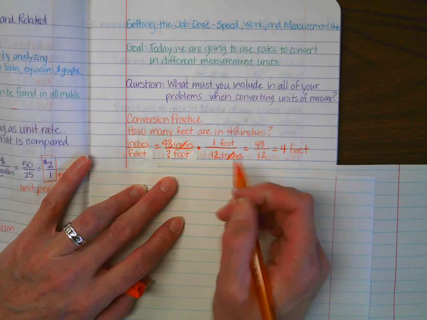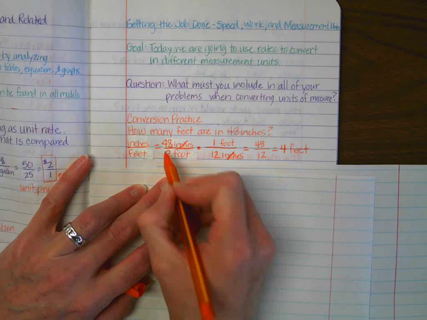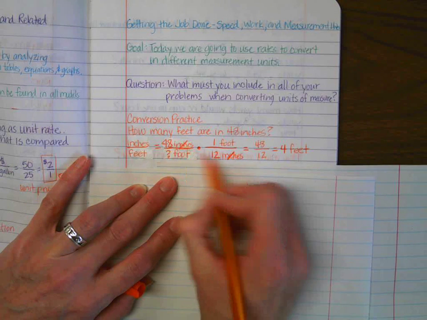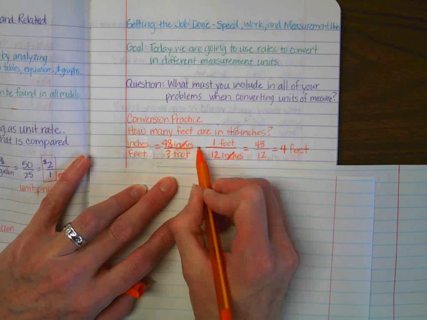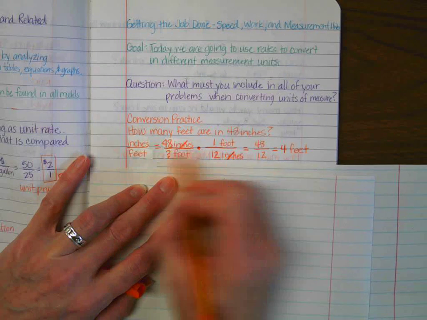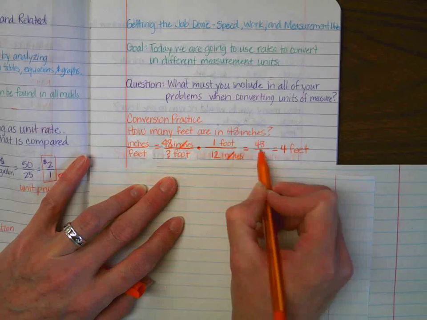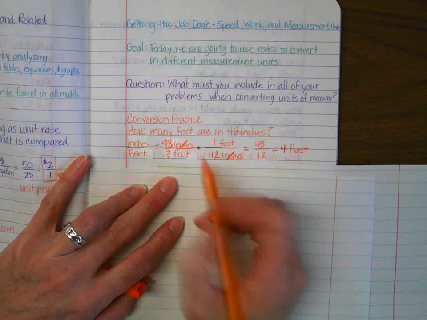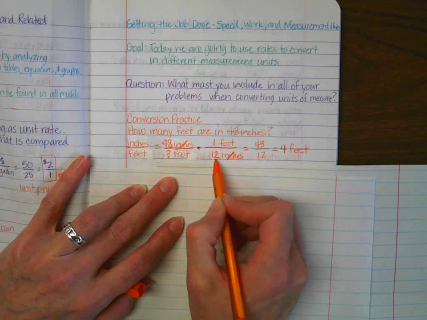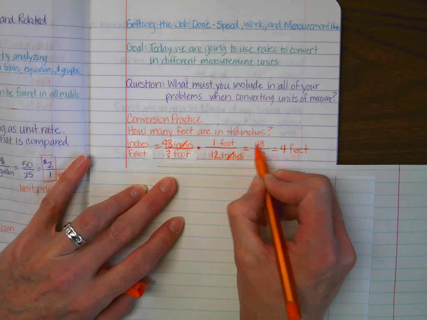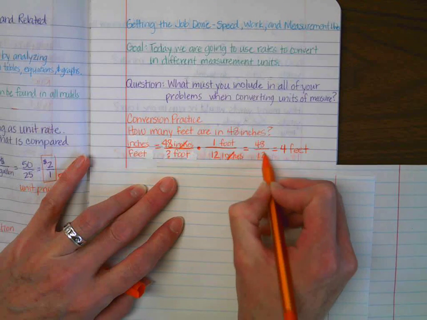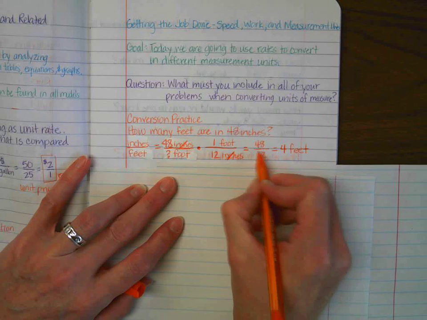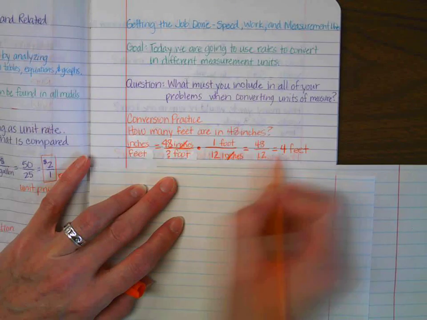Feet is what I would like it to say. Then I just multiply. 48 times 1 foot is 48, and 12 times nothing, because I didn't multiply it by anything, is 12. So now I have 48 divided by 12, and that just becomes your math problem. 48 divided by 12 equals 4.